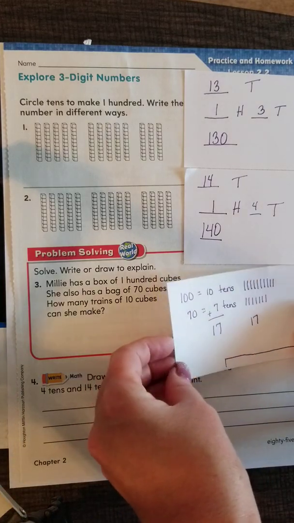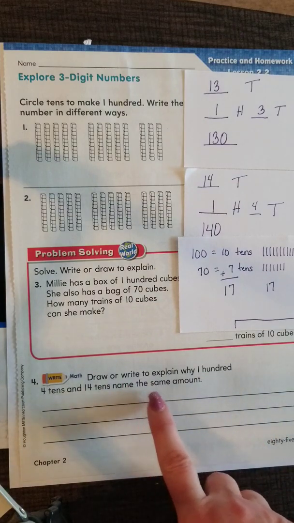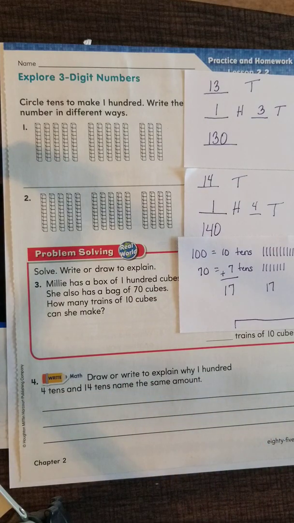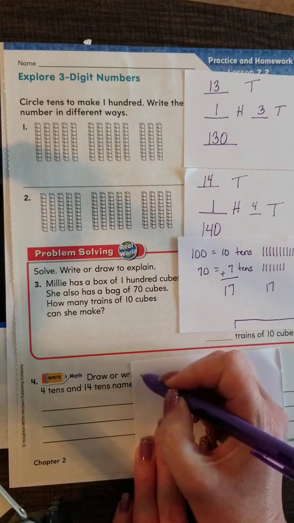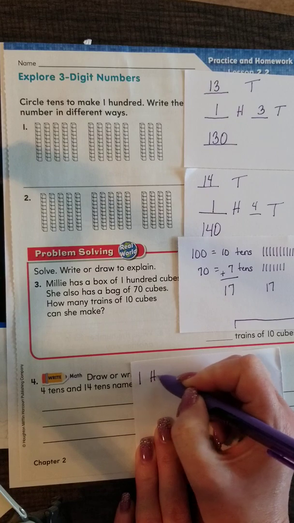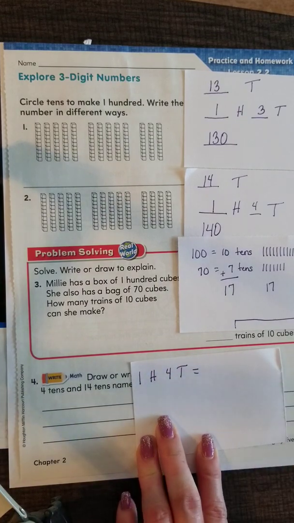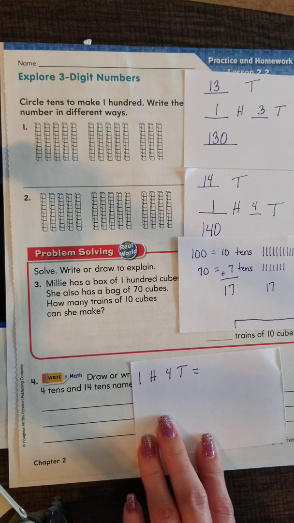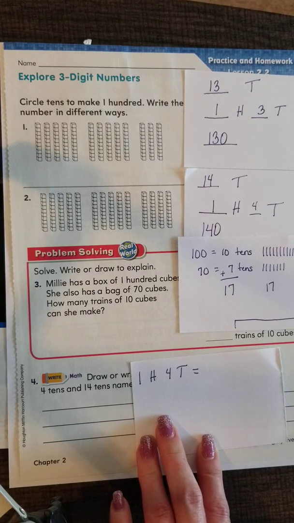All right, let's examine how I would answer number 4. Draw or write to explain why 100 and 4 tens and 14 tens are the same amount. Okay, so let's look at 100. I'm going to draw it like this. 100 and 4 tens. I'm going to draw a picture of that. I'm going to use a picture to explain why they're the same. I don't have to do any sentences, just pictures.